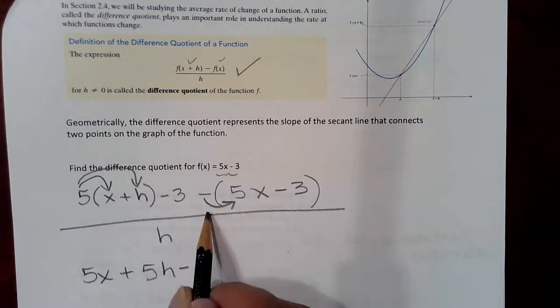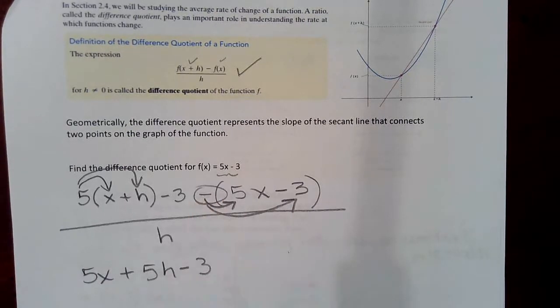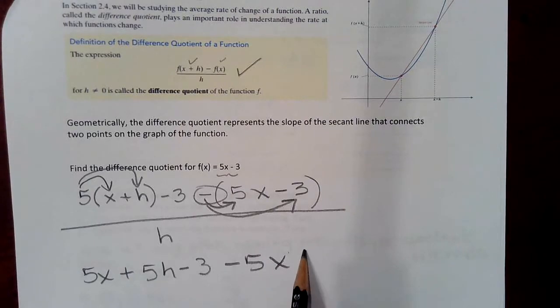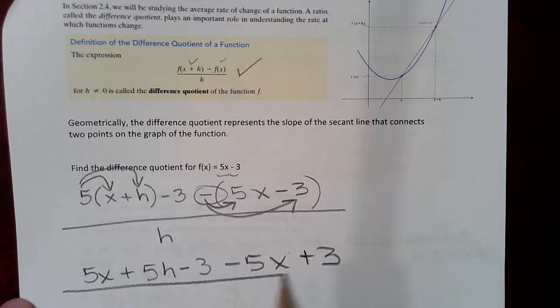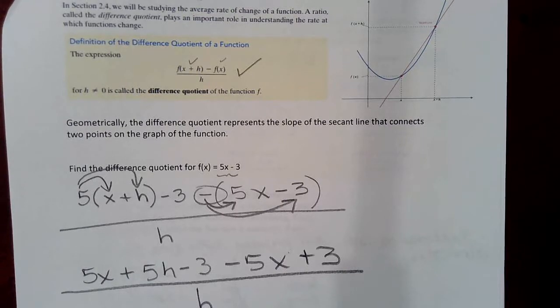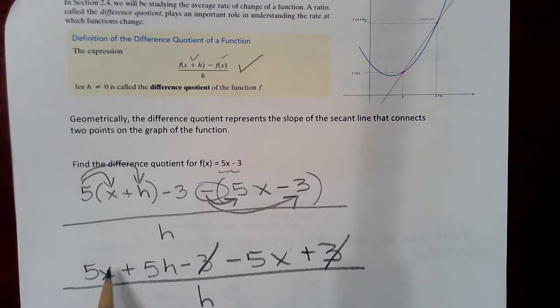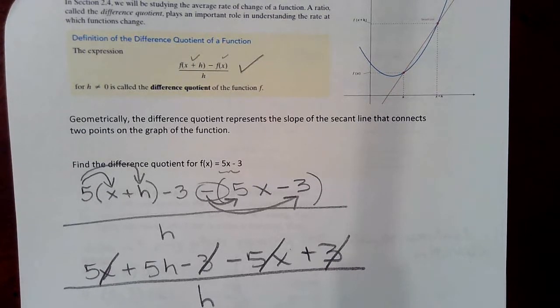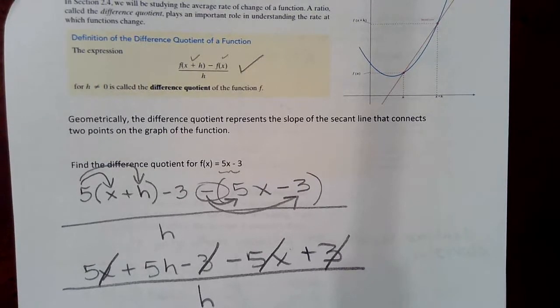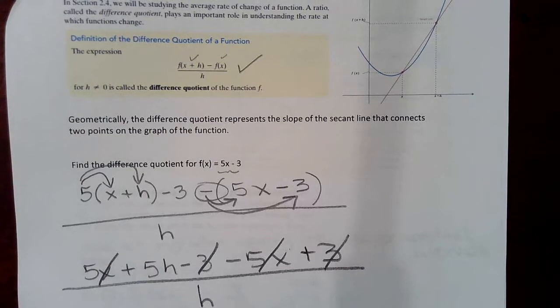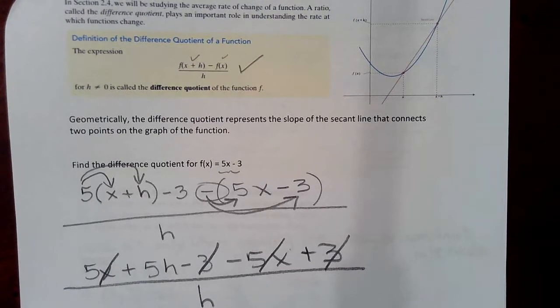Then we're going to switch the sign of this 5x as well as the negative 3. That is what that minus sign means. And we're going to be dividing by h. We're going to look at terms that cancel, such as the 3's and the 5x's, leaving us with just 5h in the numerator and h in the denominator. Noticing that the h's cancel and the answer for our difference quotient is 5.